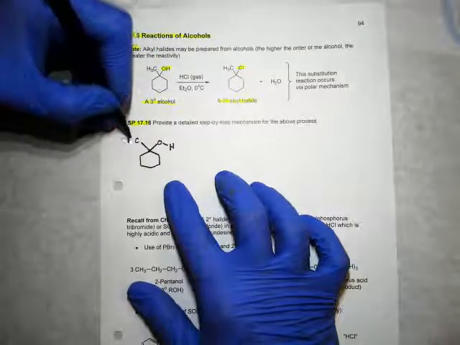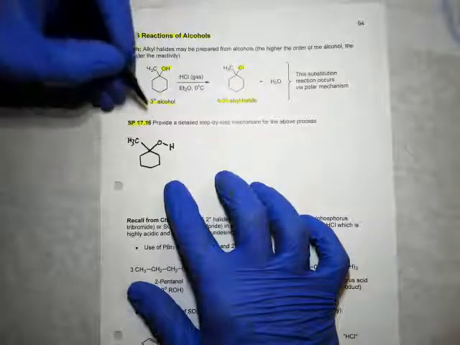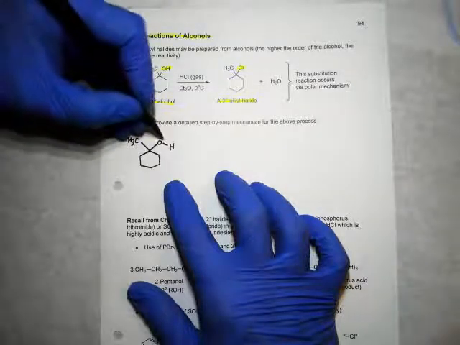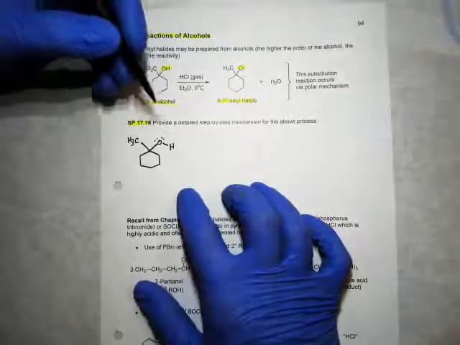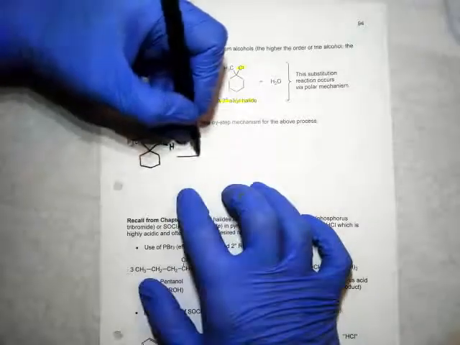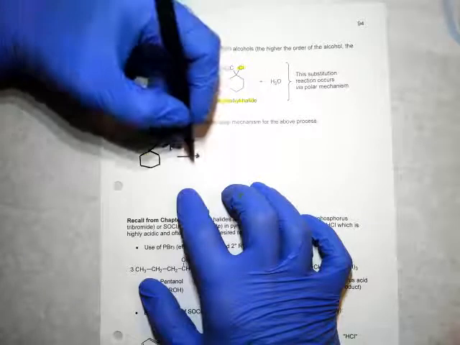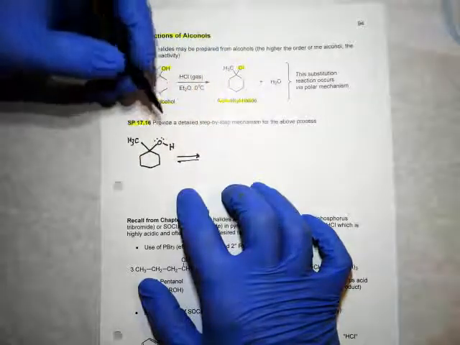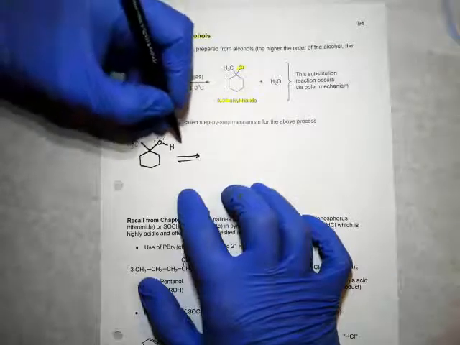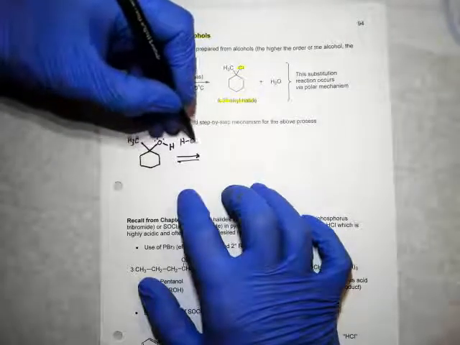So all I've done here is I've reproduced the structure of the tertiary alcohol. Now with mechanisms, lone pairs are very integral. We want to show them. So here's my reaction arrow. And you can show the arrows going one way or both ways. It really doesn't matter. But let me sketch in hydrogen chloride.